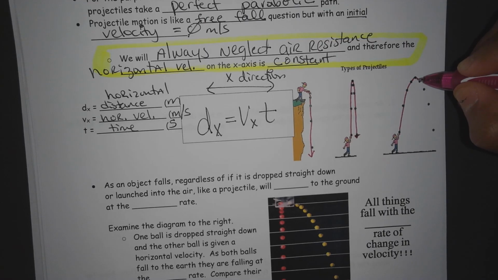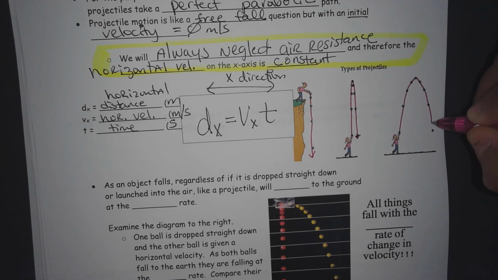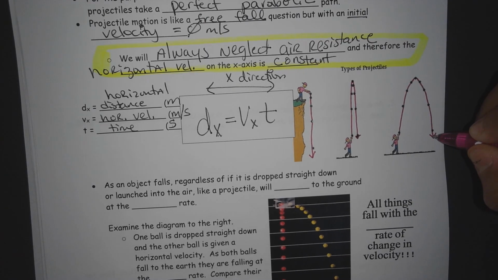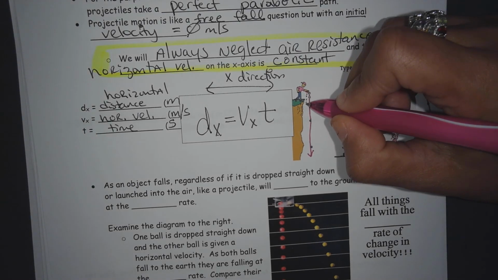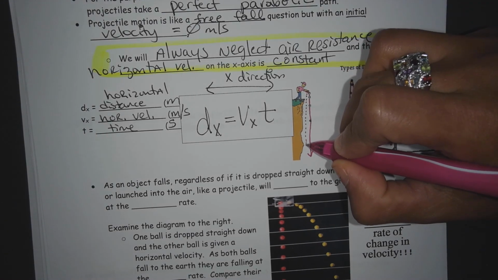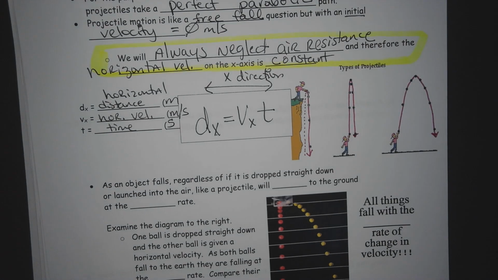You want your runner, if you're throwing this football, doubt it. If we had to make one up, that's what it would look like. This is a half a parabola. This is a full parabola. Yes, the width of the parabolas are different, but this is still a parabola.